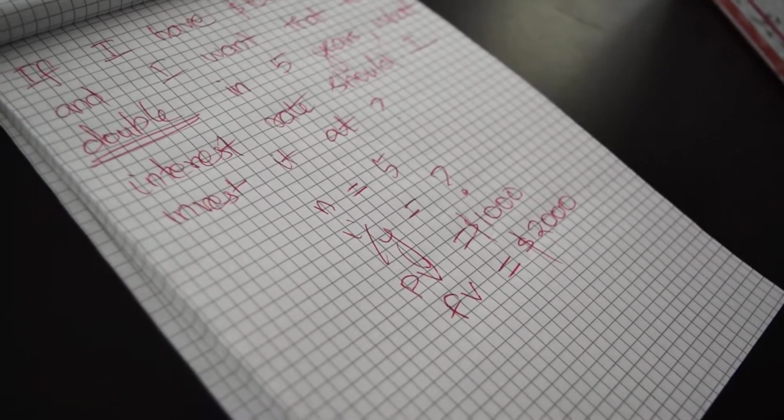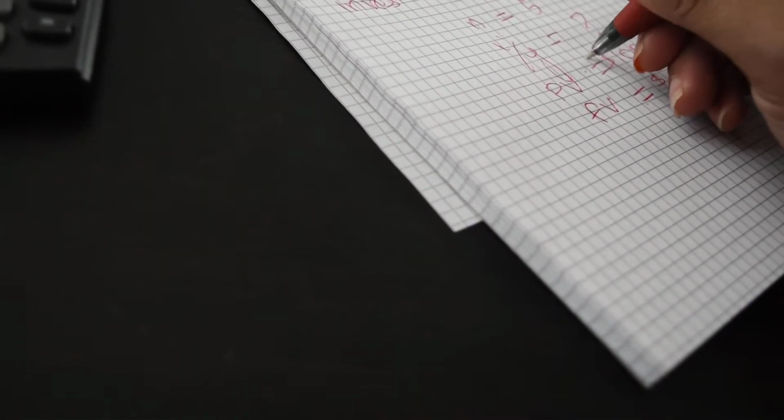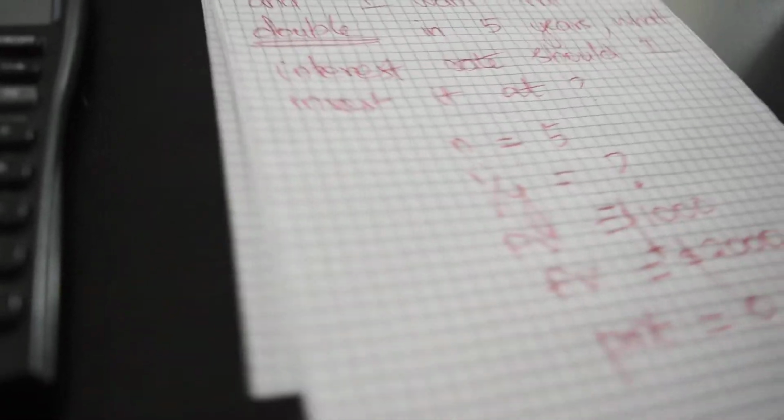Remember I told you present value and future values, if one is an outflow, the other will be an inflow. For example, here I have $1,000. So I'm investing that $1,000. I'm putting that $1,000 out of my pocket into an account. So it's a cash outflow for me. In 5 years, the $2,000 is going to come back to me. So I'm going to have this as negative and this as positive. And PMT will be equal to 0, just like other lump sum problems.